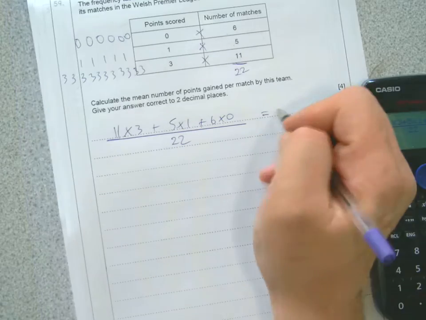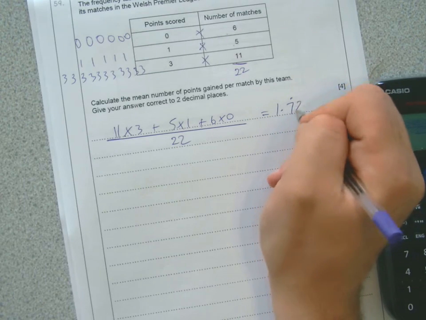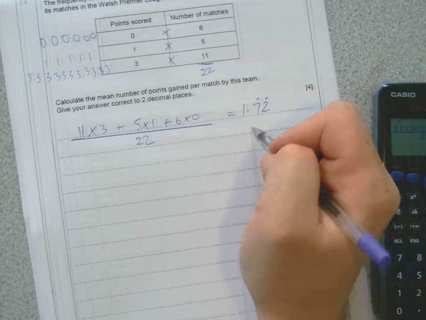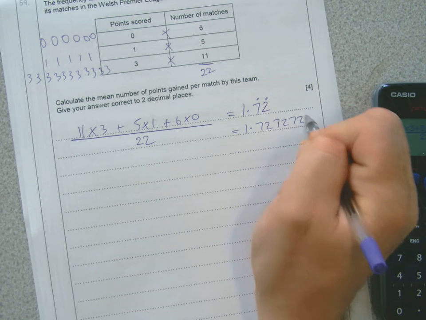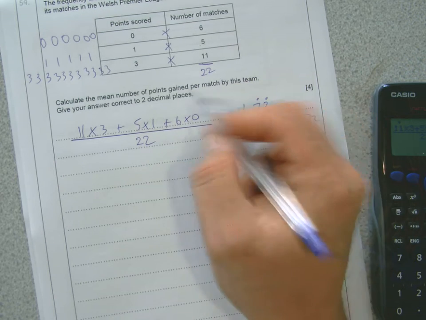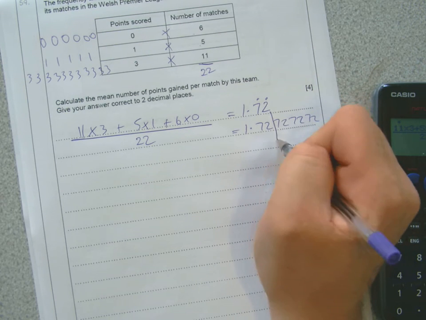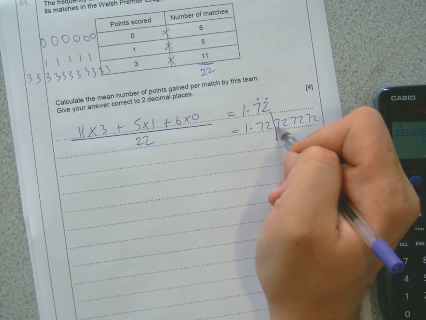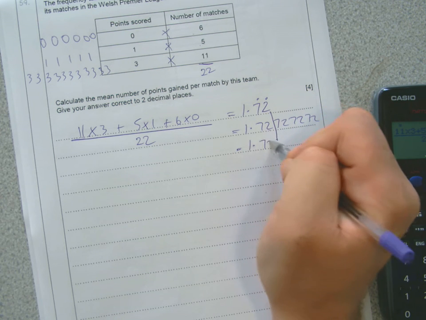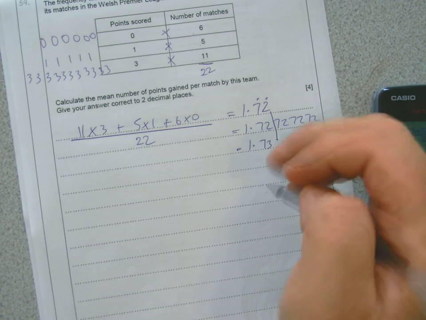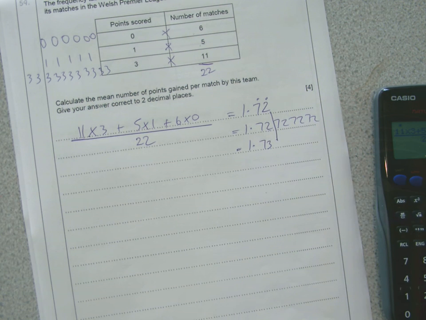Now, that there has got dots on it. All that means is that the 7, 2 are repeating, so it's like 7, 2, 7, 2, 7, 2. That's all that means, so don't worry about it. But when it says 2 decimal places, of course, after 2 decimals, you chop everything else off. But because that's a 7 there, you need to round that up. So you get a 3, because the 7 there rounds up to a 3. And we've worked out the average number of points per game.